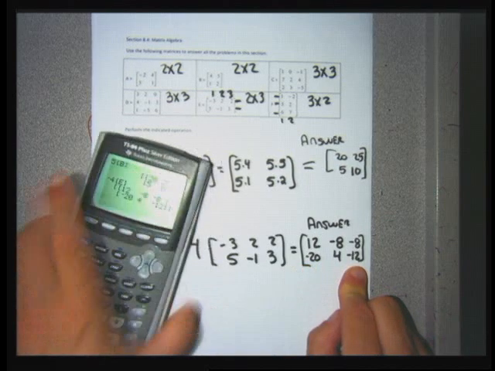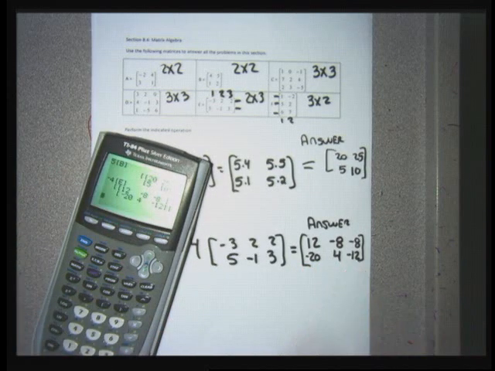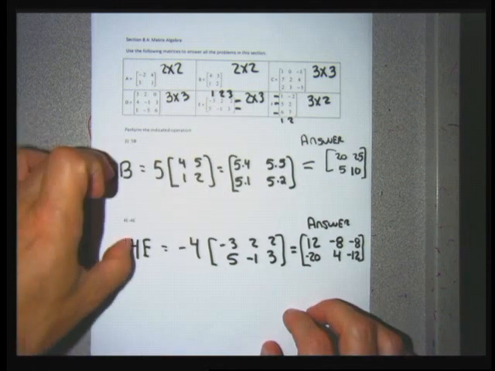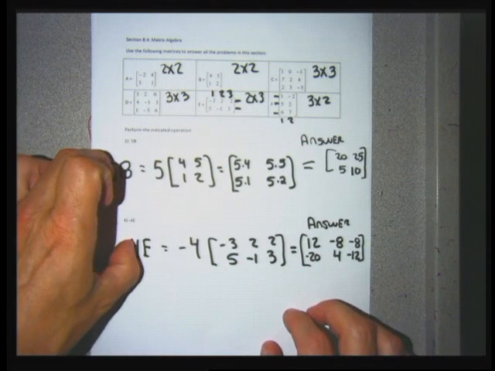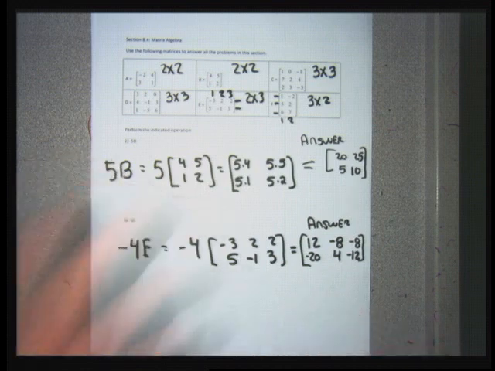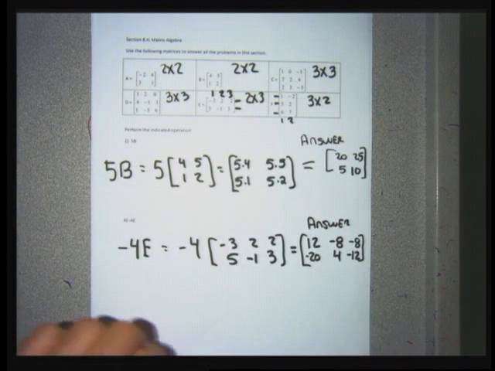Not that you could see that perfectly, but it's exactly what I've written. So scalar multiplication is probably the easiest operation that we do with matrices. It's fairly simple and straightforward. You don't really need a calculator to do scalar multiplication. If you could do the multiplication without a calculator, that's completely fine.